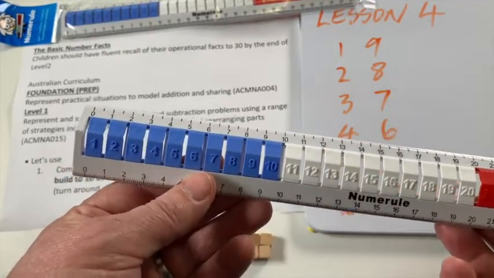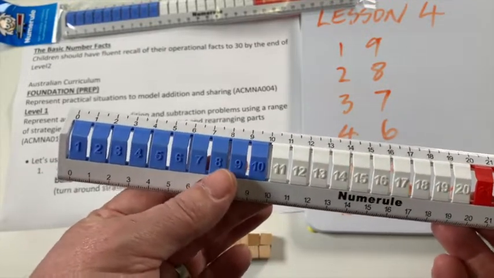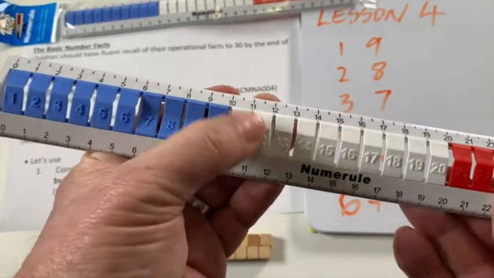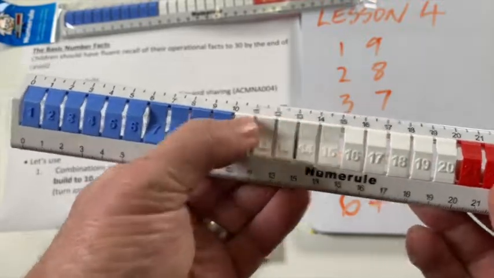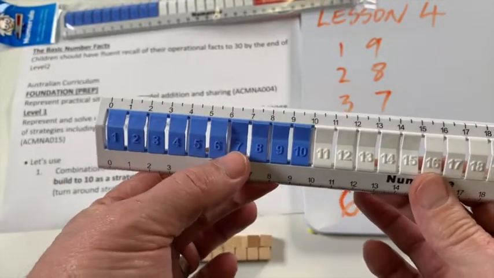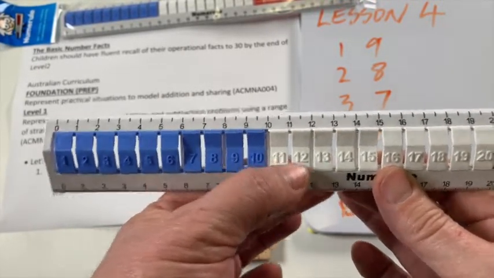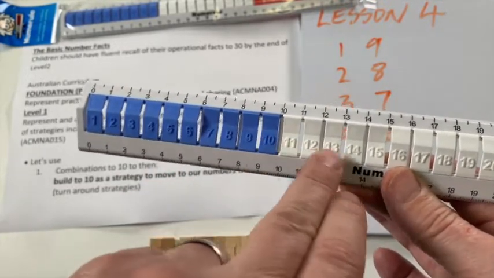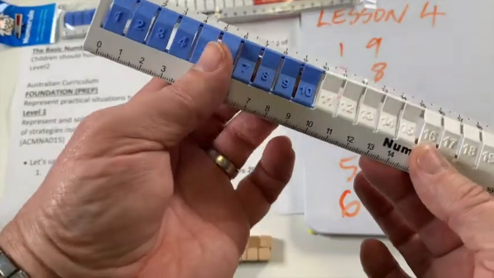So if we're doing 6 plus 9 and we're building to 10 from 6, we go 1, 2, 3, 4, 5, 6, 7, 8, 9, and they would see it's 4 up to 10, and then you've got your 5 more, and there's your combination of 9 there, 4 and 5. Okay?